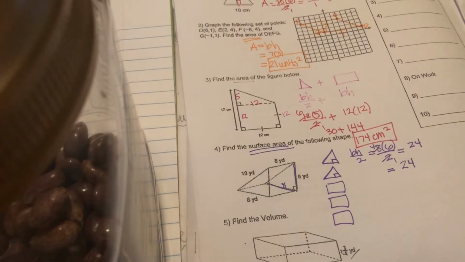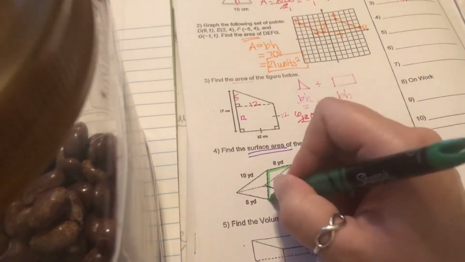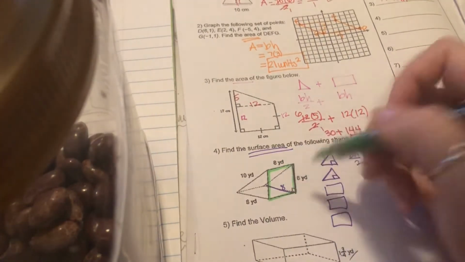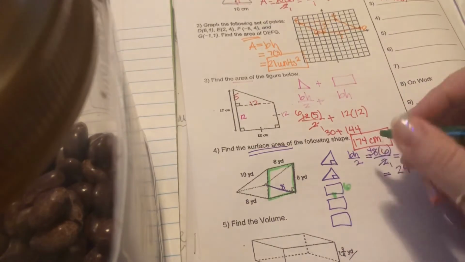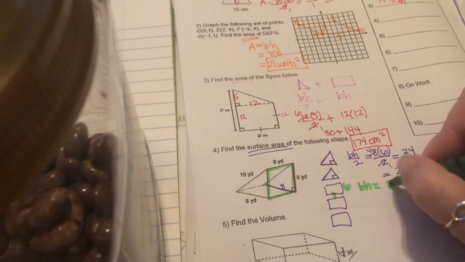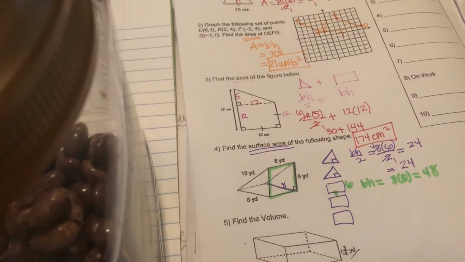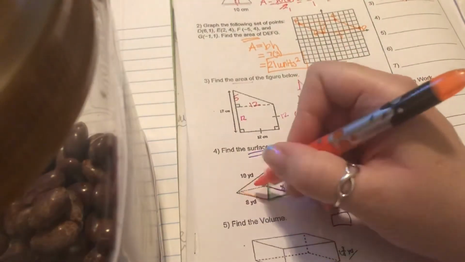So let's take a look. I see this front rectangle right here, and that has a measurement of 8 by 6. So base times height, which is 8 by 6, is 48. Okay, I need to find another rectangle, and I see it along the bottom right here.